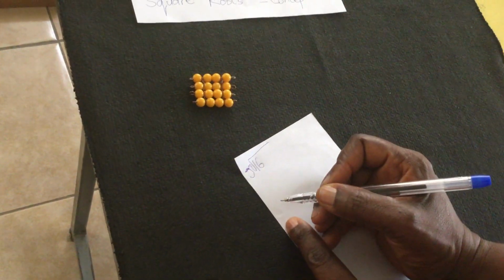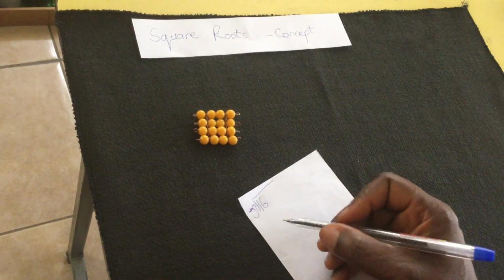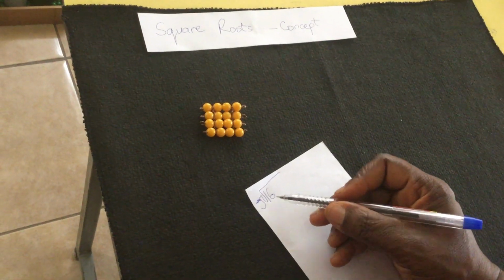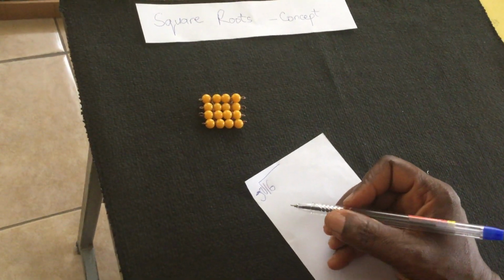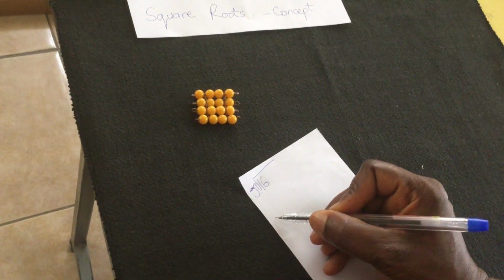But over time, the sign of the square root started changing, and eventually today this is how we write square root.